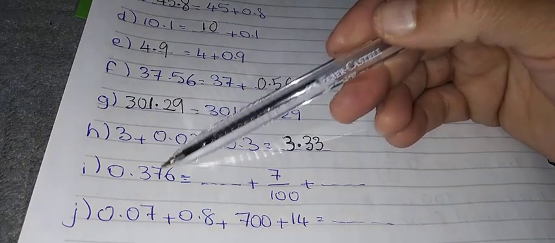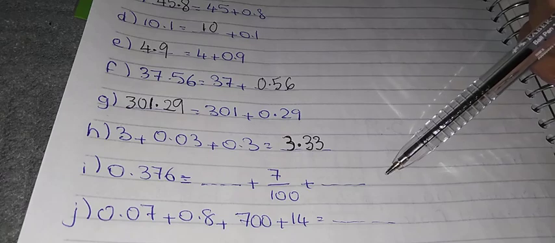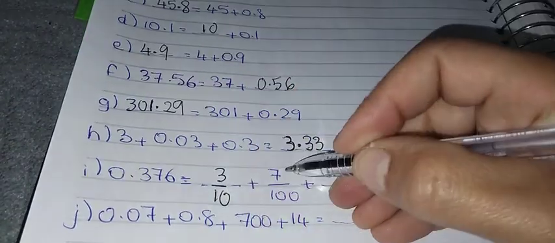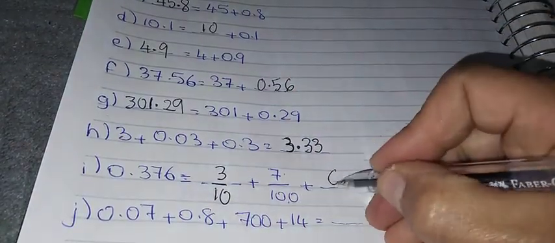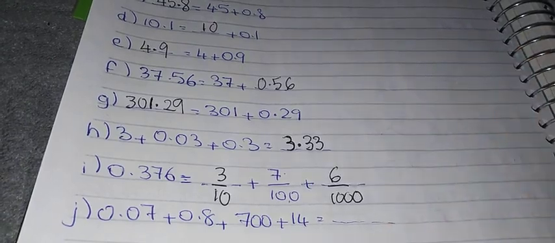Here, 0.376 equals what plus 7 over 100 plus what? So we have 3 in the 10th place. So it is 3 over 10. And then 7 over 100 and 6 over 1000. Because it is in the 1000th place.